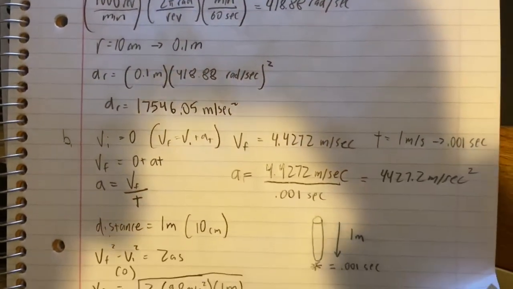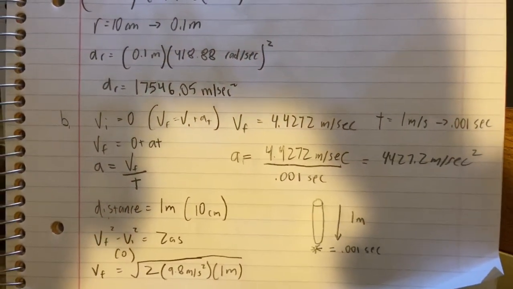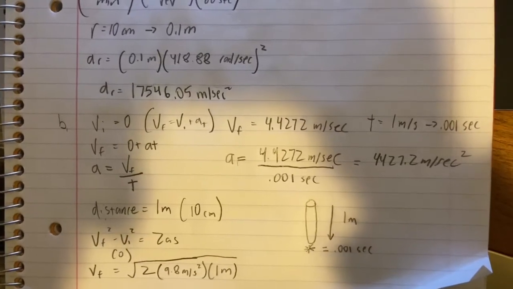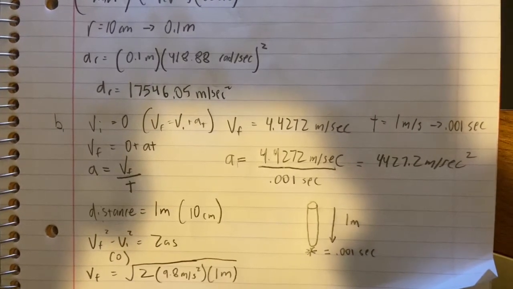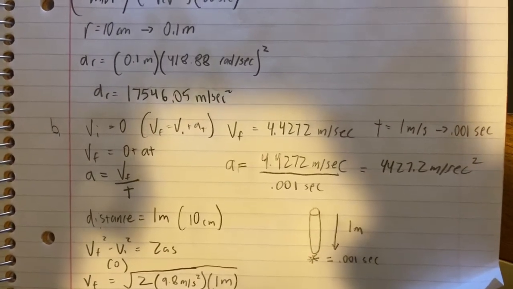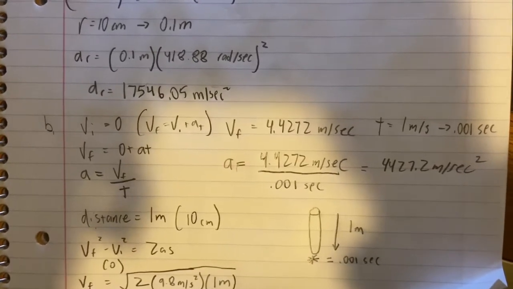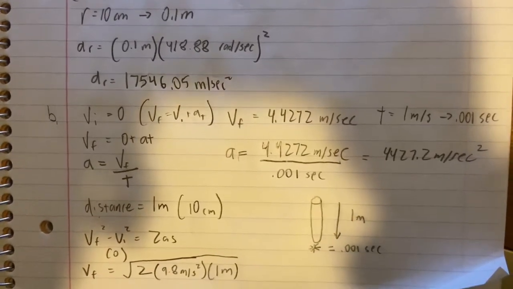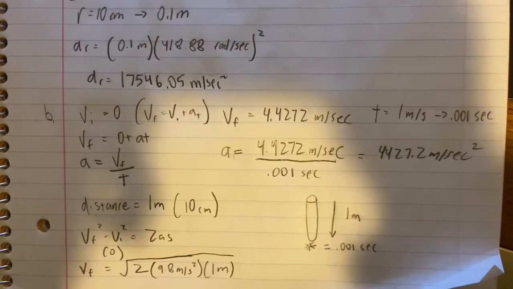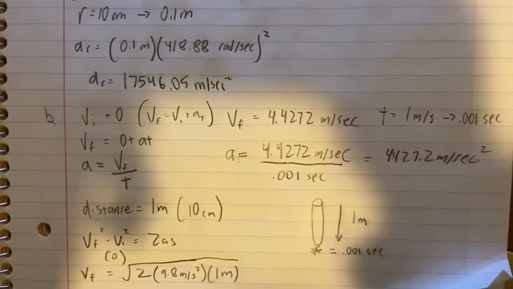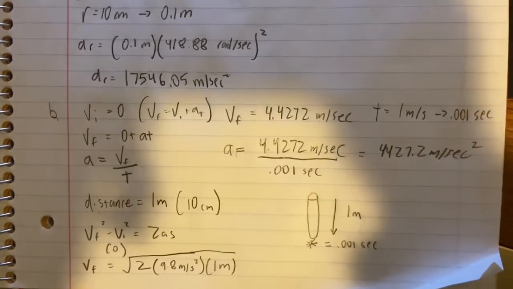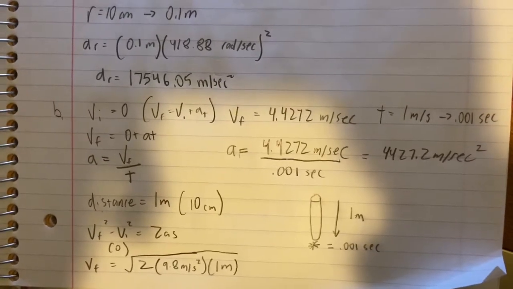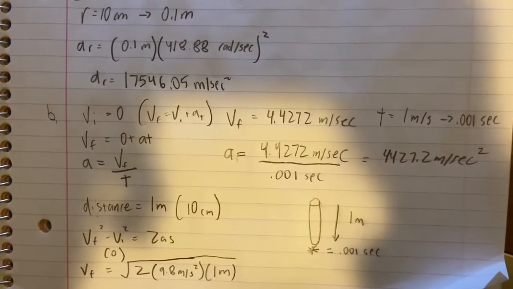In this problem, for the second part, the initial velocity is 0, so the final velocity is equal to acceleration times time. Since we're solving for the acceleration, we isolate A, and it simplifies to the acceleration equals the final velocity over time.